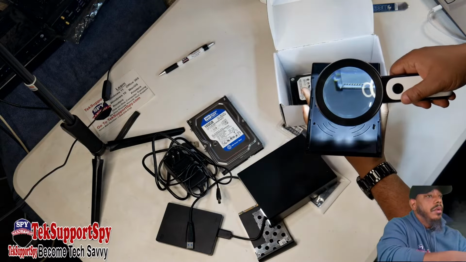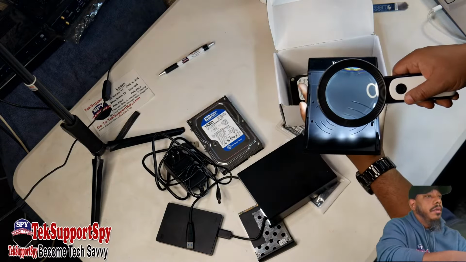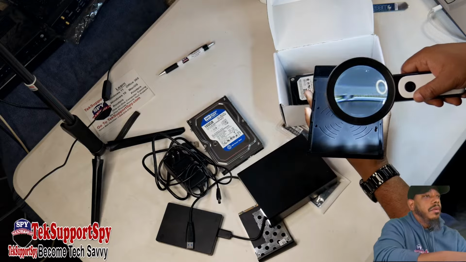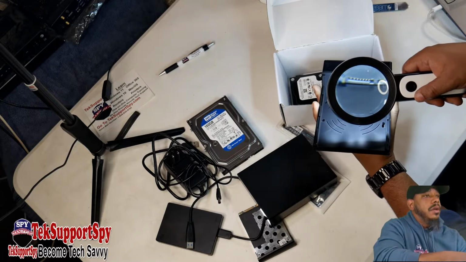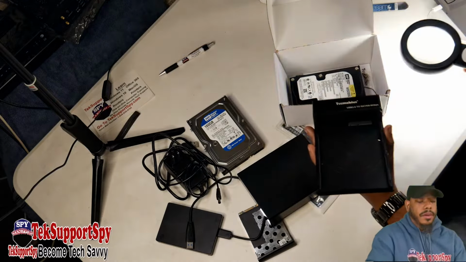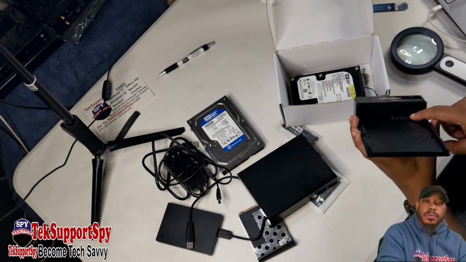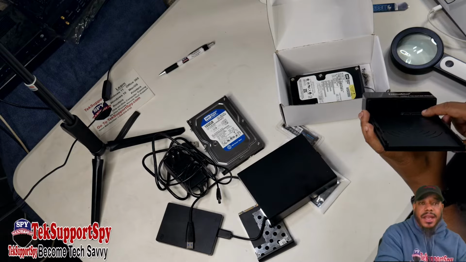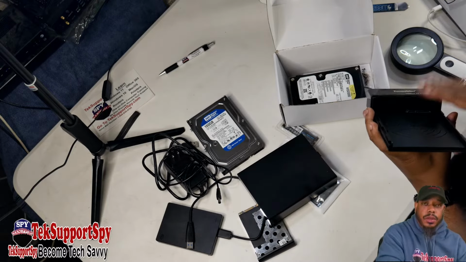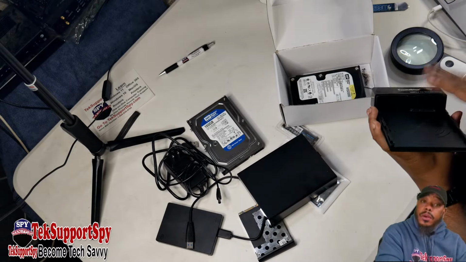So see the pins here on this, right? These are the connections for the pins for the hard drive, right? So we're going to talk about the differences between a SATA connection and a PATA connection. But I wanted to show you this hard drive enclosure first.